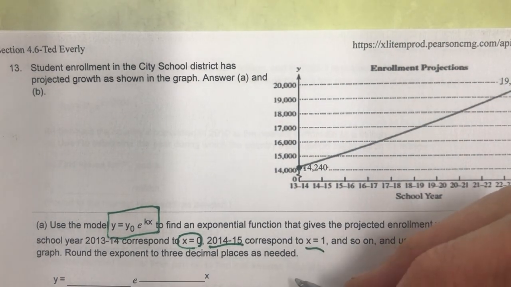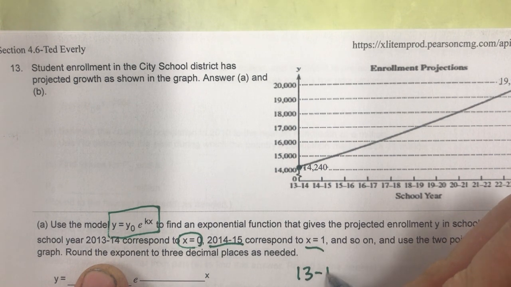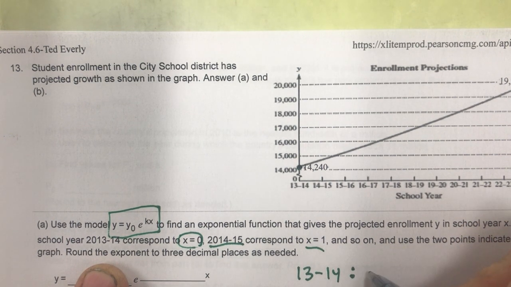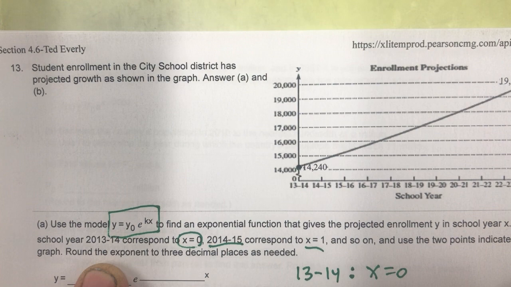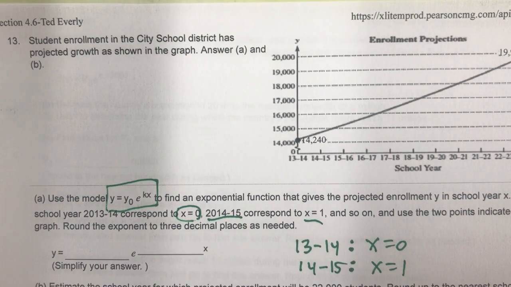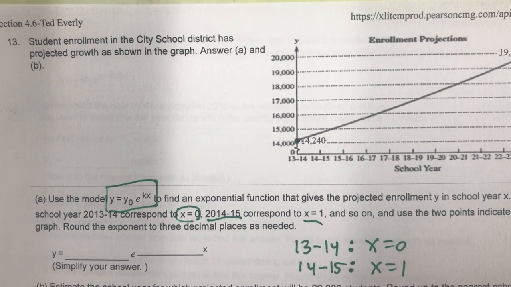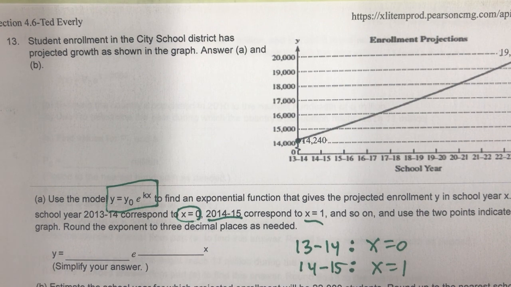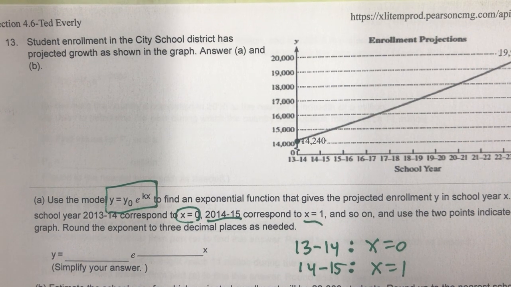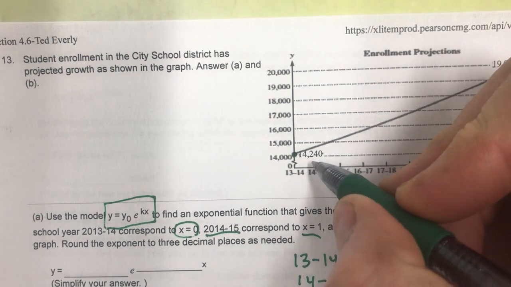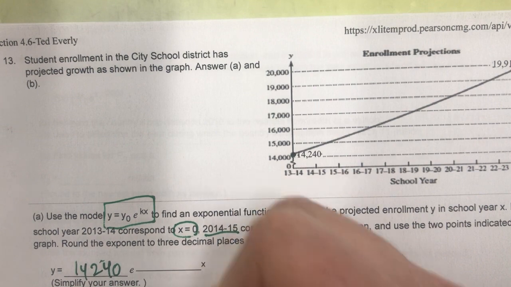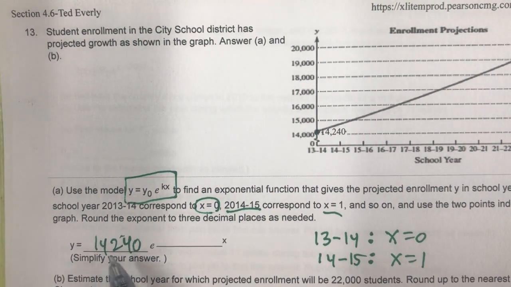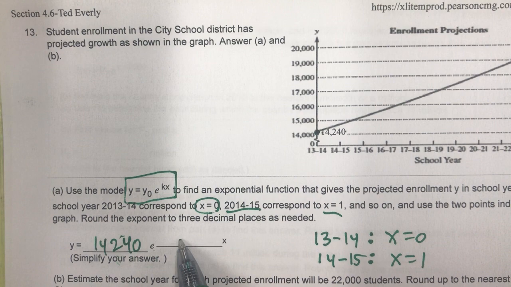So, all right, now this is kind of confusing here. We got 13-14 is x equals 0, and then 14-15 is x equals 1. Okay, and so on. Okay, so starting this out, 14,240 is our original amount. So that goes in the box right there. And I've got e, and I need to figure out my rate.